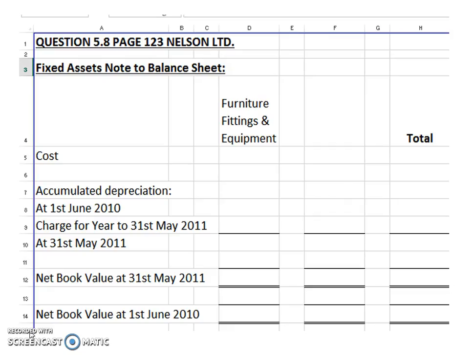Then the third template is something similar now for the balance sheet. So you need to fill in all the different types of assets and liabilities. And then the final template is fixed asset note. Now in this particular question, there's only one category of fixed assets, furniture, fittings and equipment. But if you had 3 or 4 different types of fixed assets, you summarize all the information there in that note and then maybe put one figure into the balance sheet.